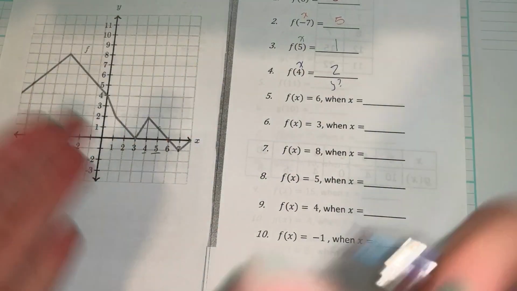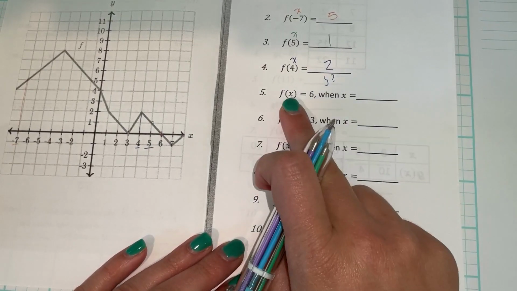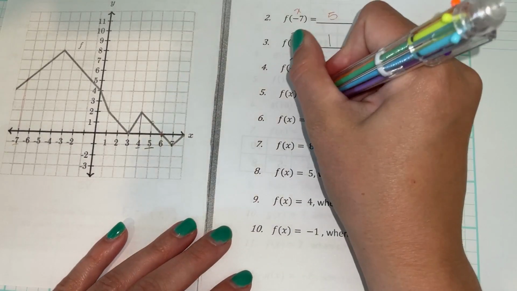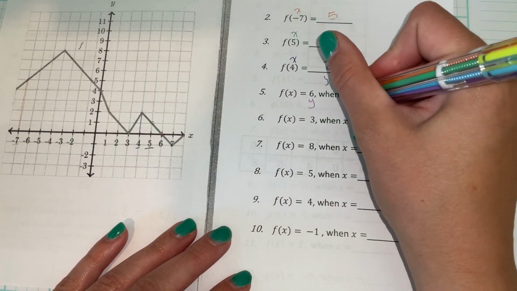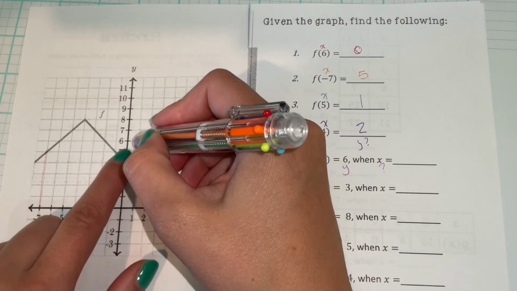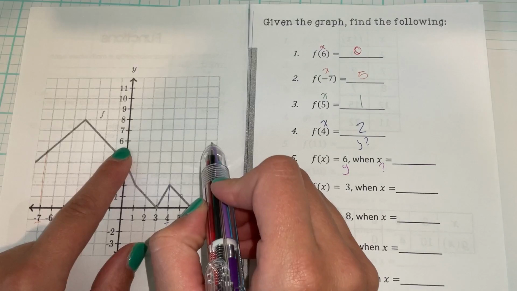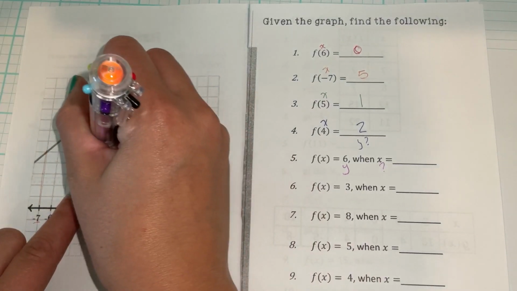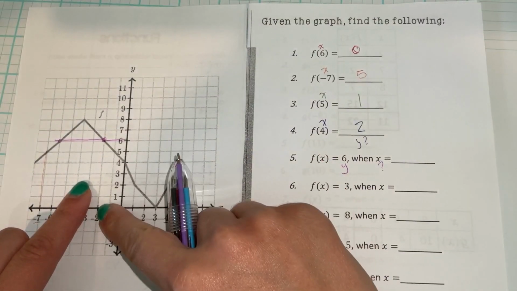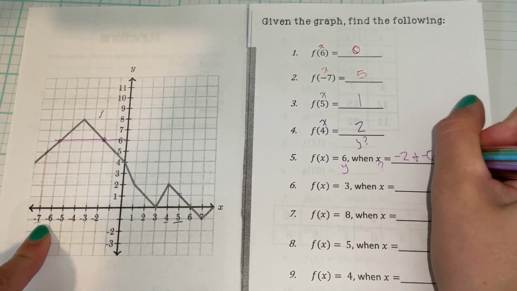All right, now this time we are given f of x equals 6 when x equals blank. So this time we are given the y value, but we need to figure out the x. So y values, here's 6. Now you've got to be careful because you've got to look to the left and to the right. So to the right, nothing. To the left, we got 2 somethings, right? We have -2 and we also have -6. So we will write out both.